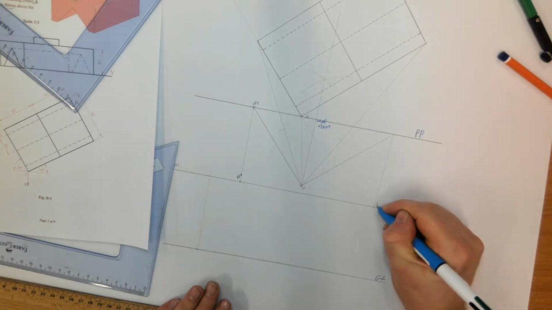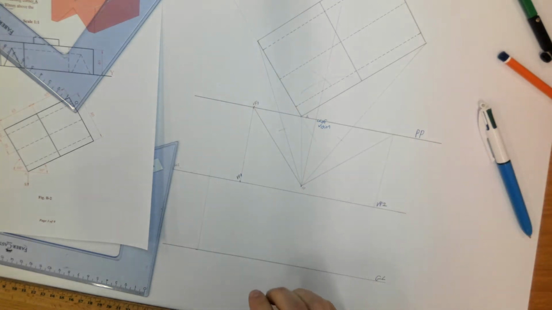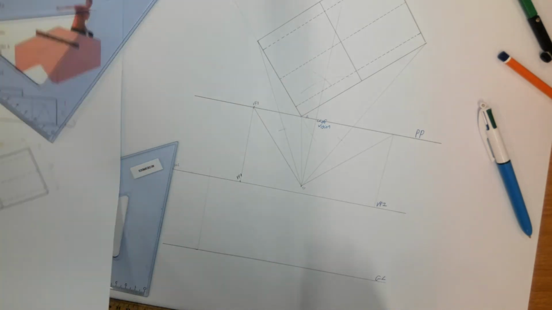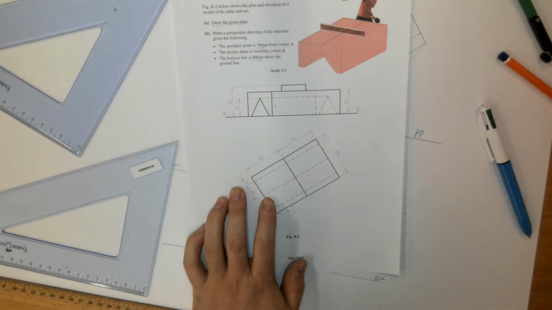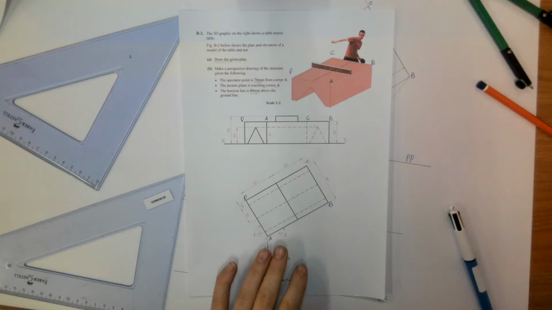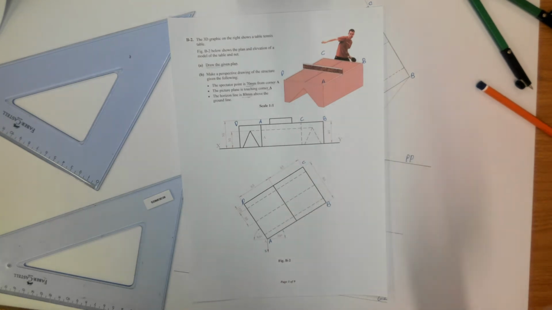There's vanishing point 2. Okay. Next thing I'm going to do is just label these points. I'm just going to take a moment to pause, label the points and show you them. So there we go. I have the points labelled in 3D, in plan and in elevation.